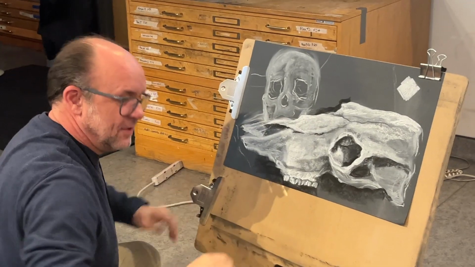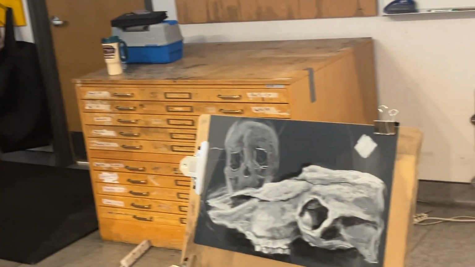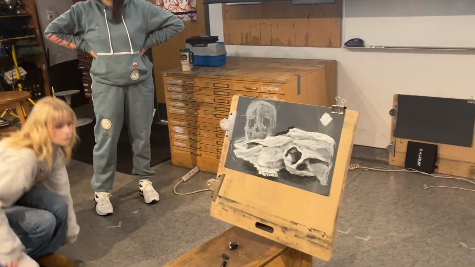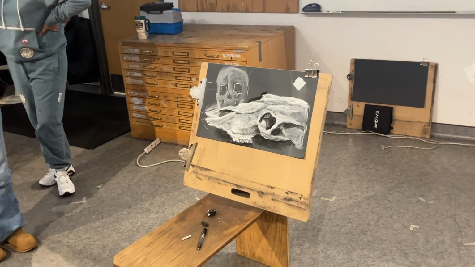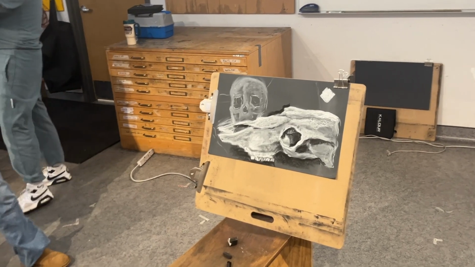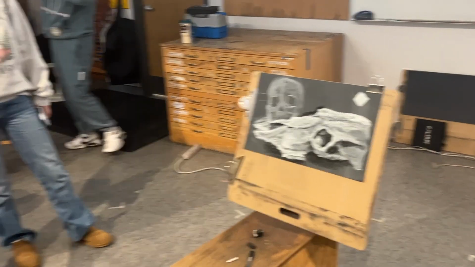All right, so does this make sense to everybody? Cameron, does this make sense? Yes. So obviously I concentrated on the main skull and you shouldn't do that. I should have been bringing up the human skull and working on the background and all of that stuff simultaneously.